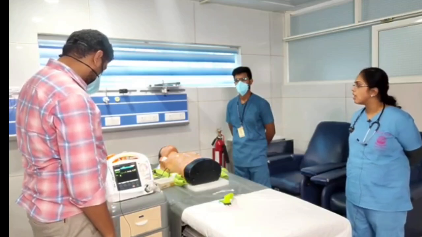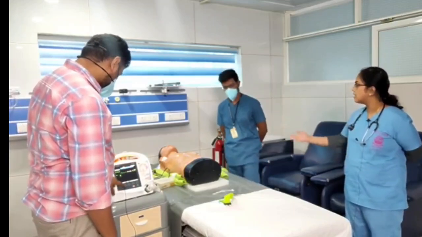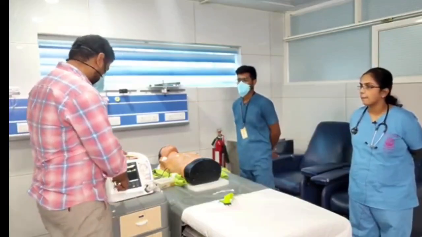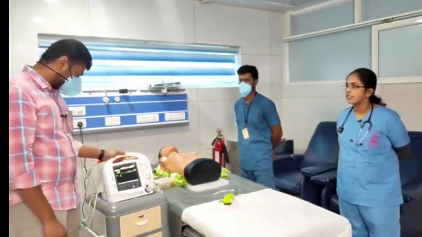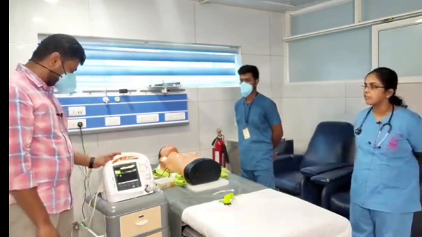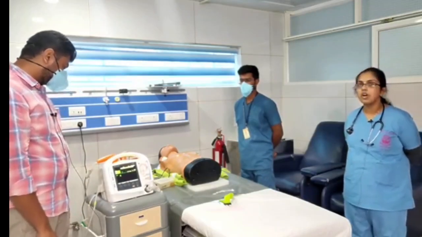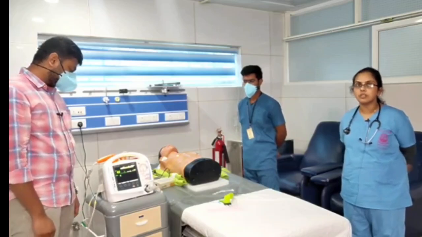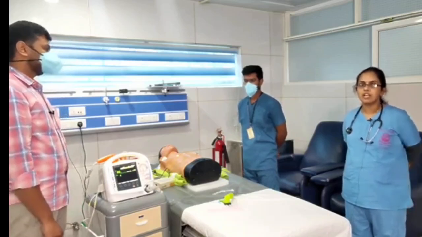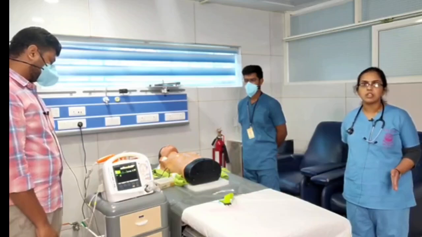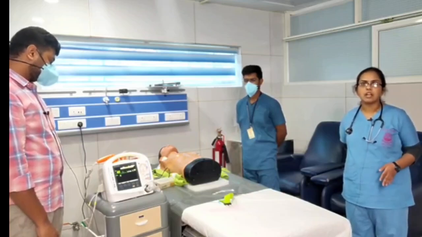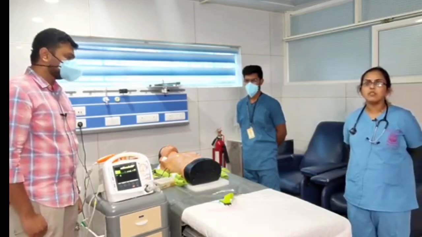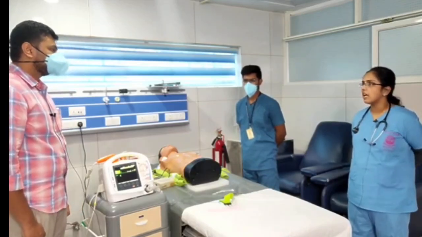And for circulation, 2 large bore IV cannulas were asked to be secured, and chest leads were connected. The monitor showed a rhythm of sinus bradycardia with a heart rate of 40. Since the patient had a BP of 80 by 50, which fits the criteria of unstable bradycardia, which includes any hypotension, any ischemic chest pain, any features of heart failure, or any altered mentation, we will take it as an unstable bradycardia and we will have to intervene.